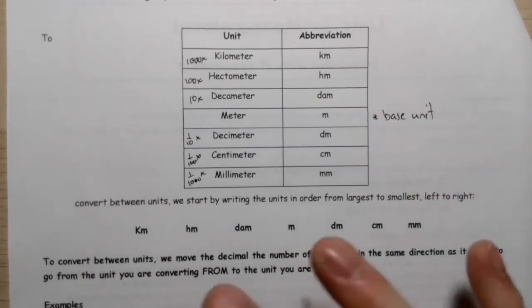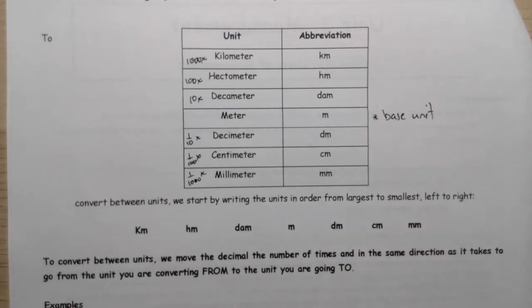And if you were to move over and talk about volume, like liters, milliliters, and whatnot, or mass, kilograms, grams, decigrams, whatever, we have the exact same relationship amongst those measurements as well. And that's one of the things that makes the metric system so useful.